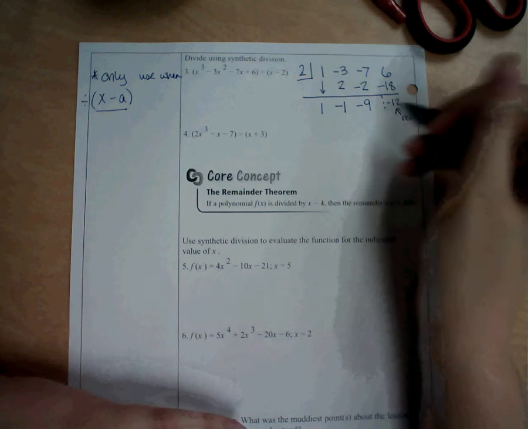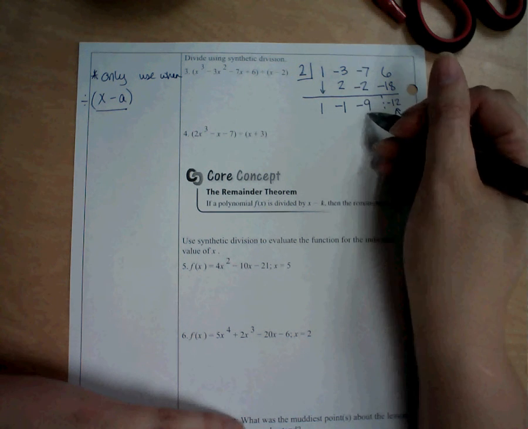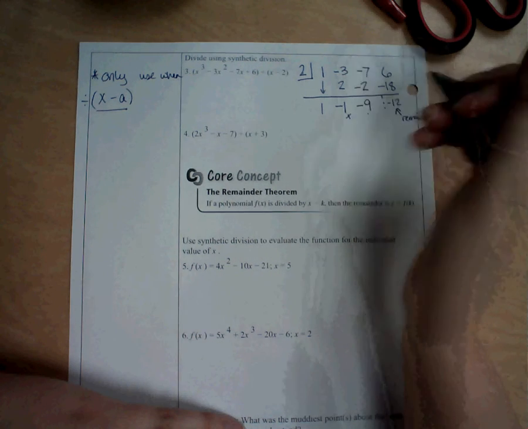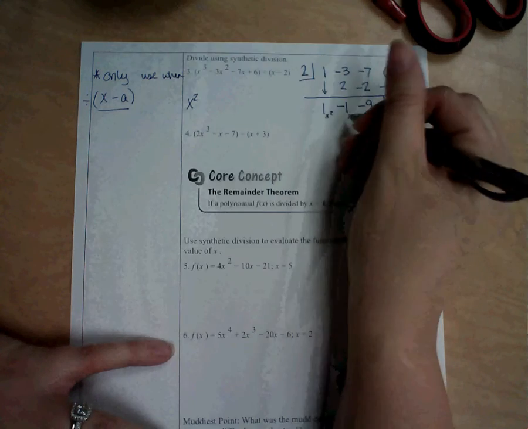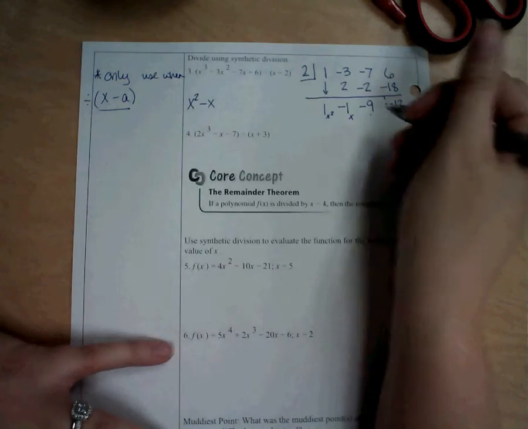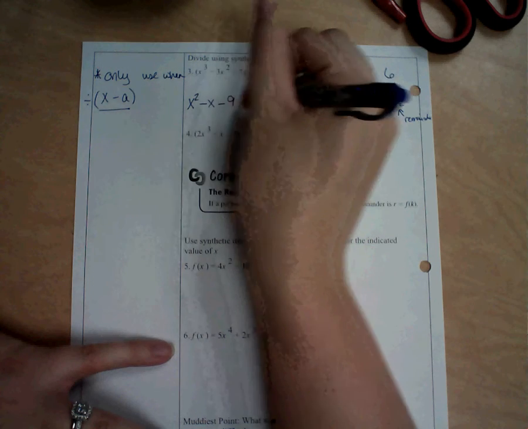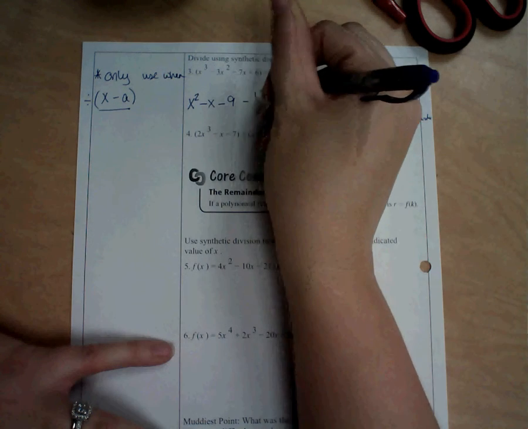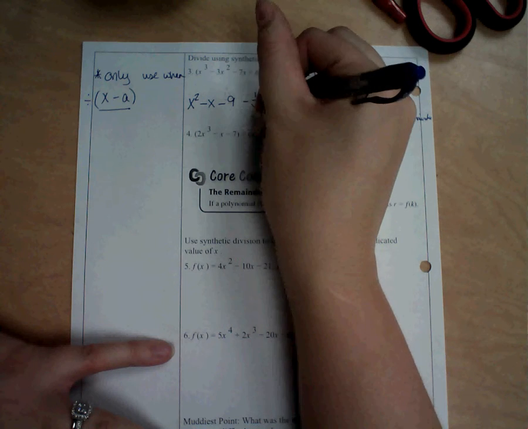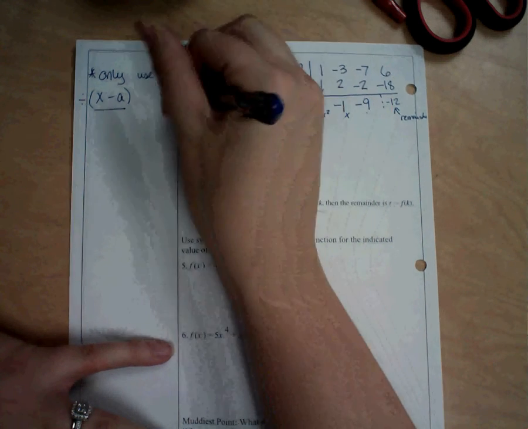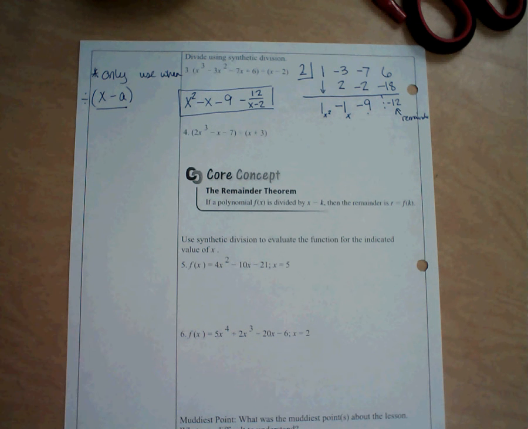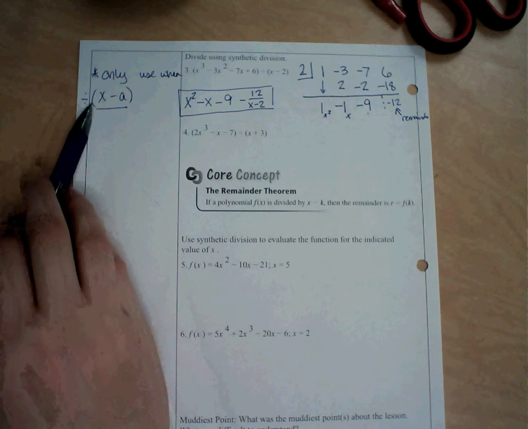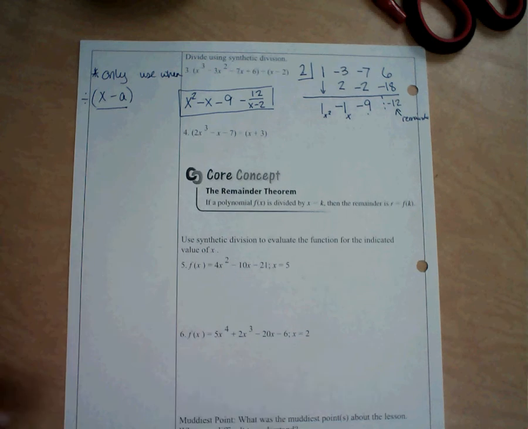And then these go up in order of exponents. So this will be your constant, this will be your x, this will be your x squared. So your answer right here is 1x squared, or x squared, minus x minus 9, minus 12 over what you divided by, x minus 2. So it's a lot shorter than polynomial long division, but you can only use it whenever you have x minus a number or x plus a number.